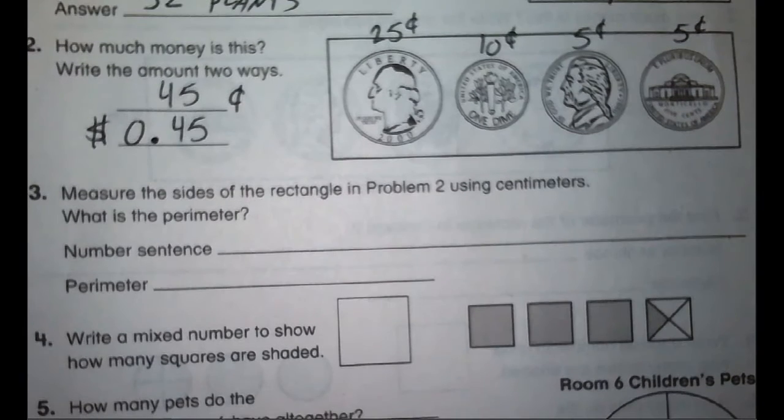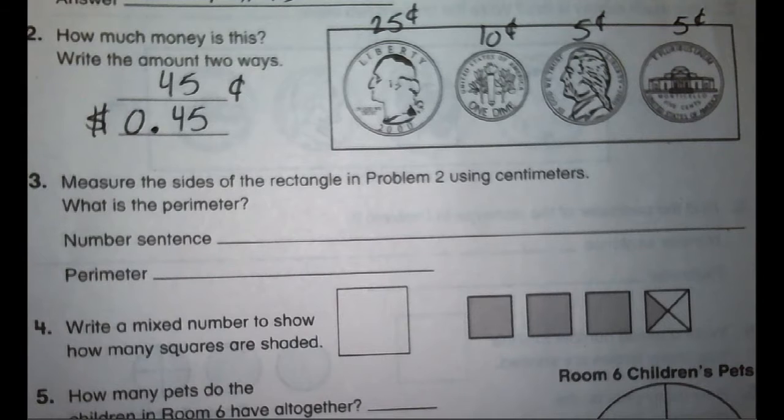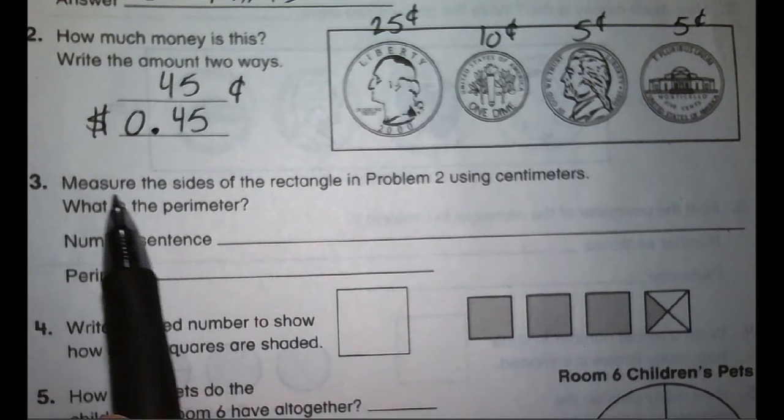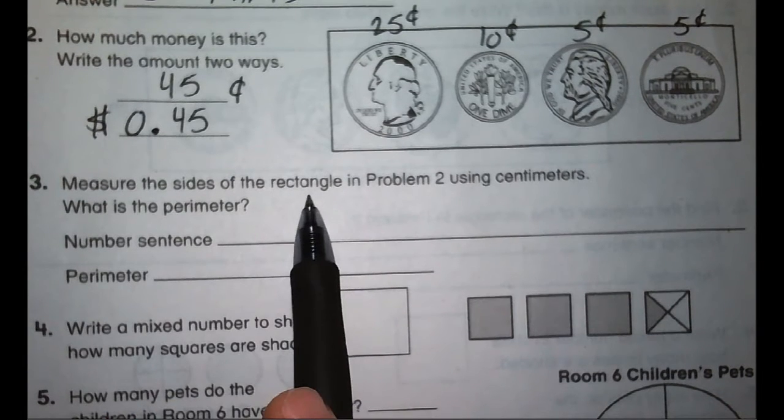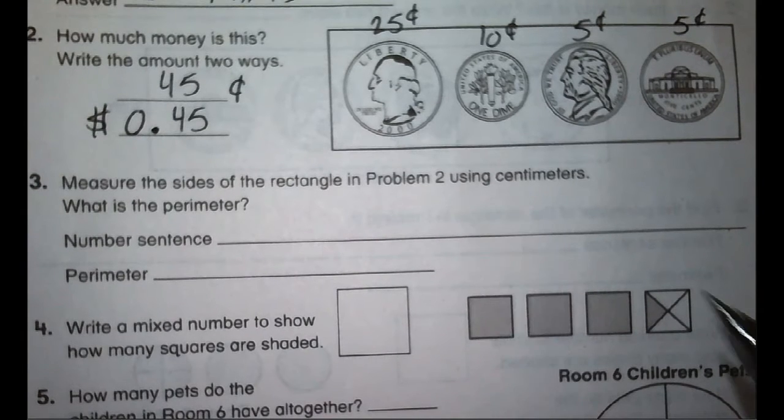Number 3. Now this is where the ruler could come in handy if you have one. If you don't, again, don't worry about it. I've already got the measurements on this side. It says, measure the sides of the rectangle in problem 2 using centimeters. So this is our rectangle right here. The question is asking us to measure it. I already did that. Our numbers are 3 on this side, 3 on this side, 10 on this side, and 10 on this side.